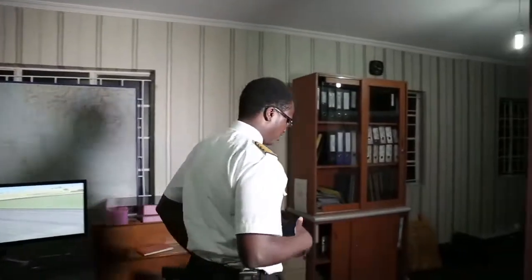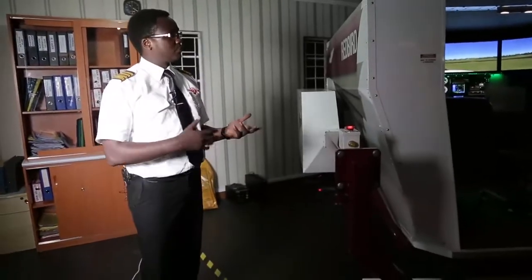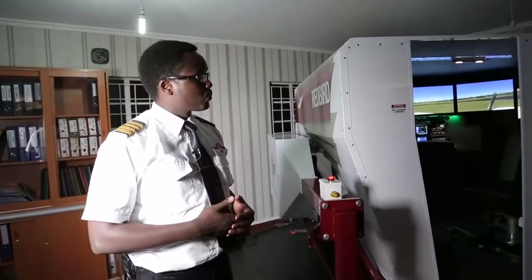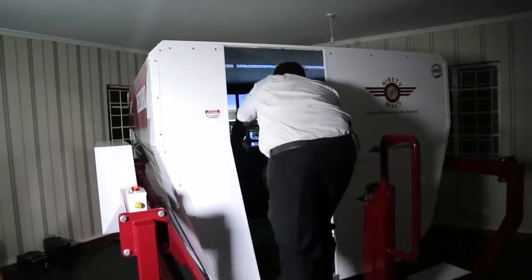So I'm going to take you to a full motion simulator where I'm going to demonstrate how we take off, how we cruise, and also how we land, what the autopilot is all about. So as we go, this is the full motion simulator, and I'm going to demonstrate exactly what we do with it. Join me as we see what pilots really do.